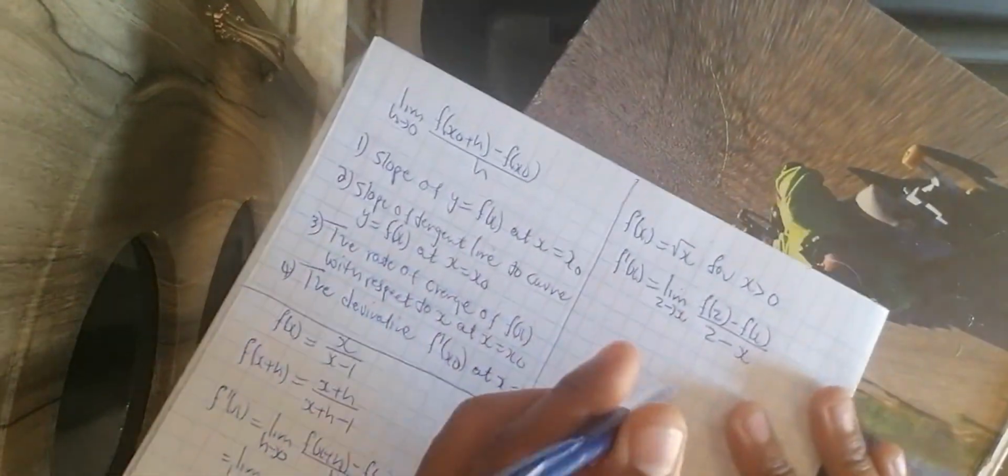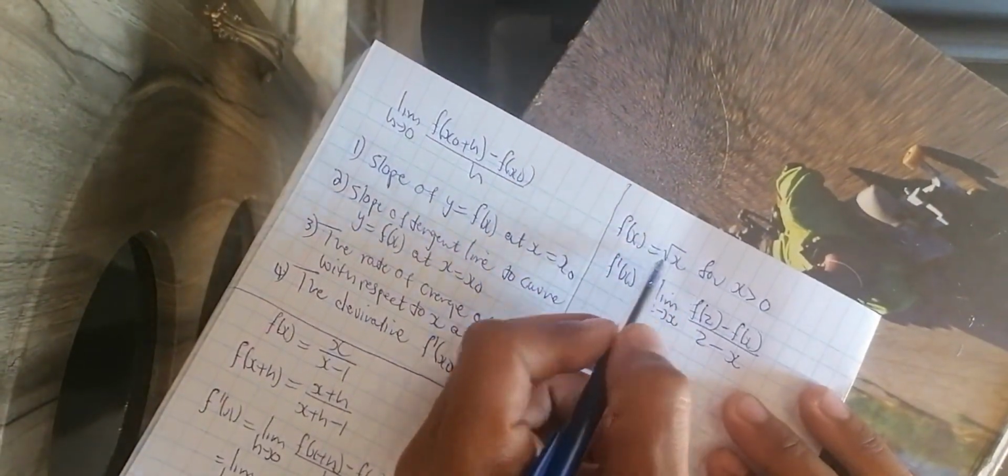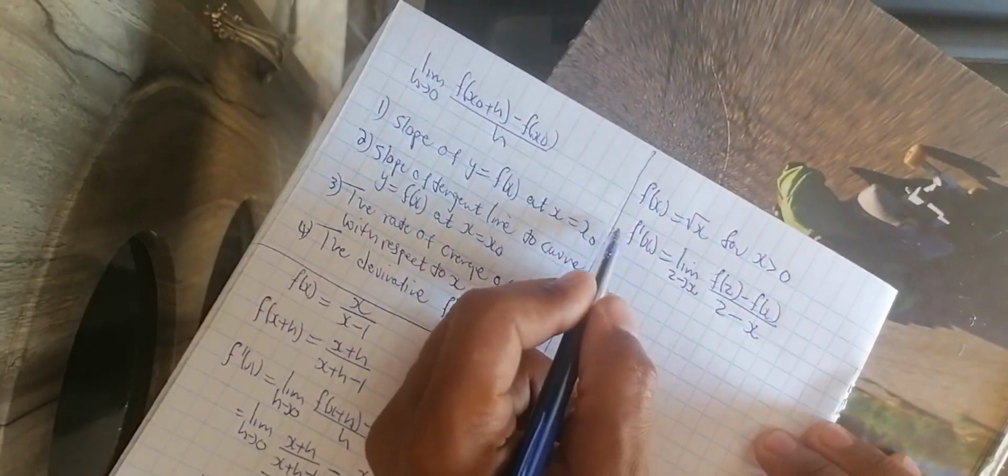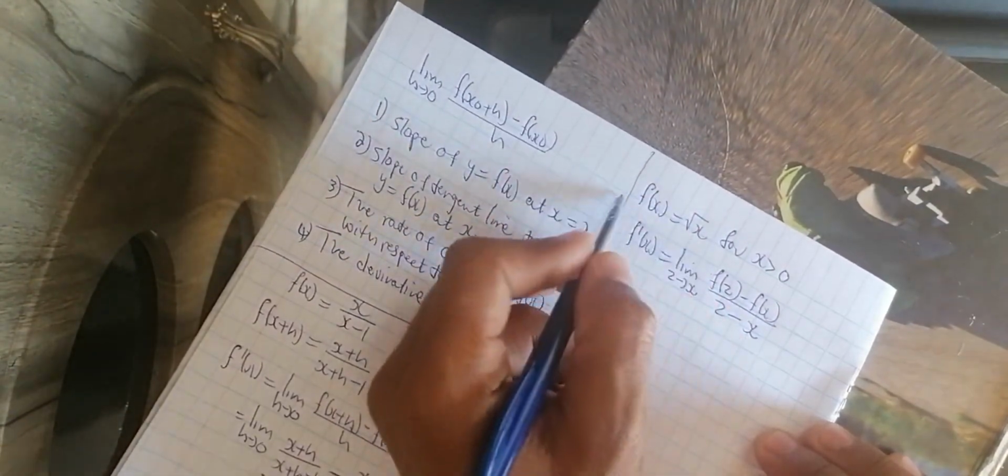why am I introducing this alternative formula for the derivative? It's because we want to solve this problem that we are having here. We want to find the derivative of this. Now, what is going to transpire here? We're going to apply this formula on this.